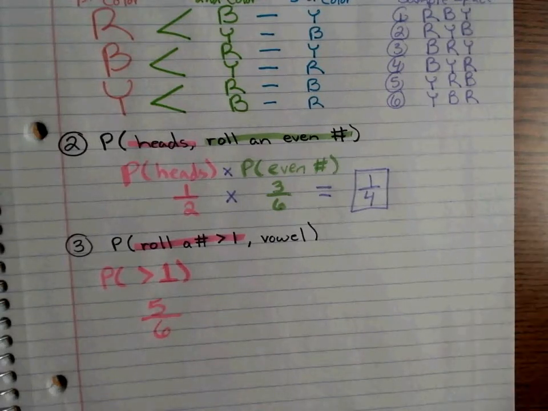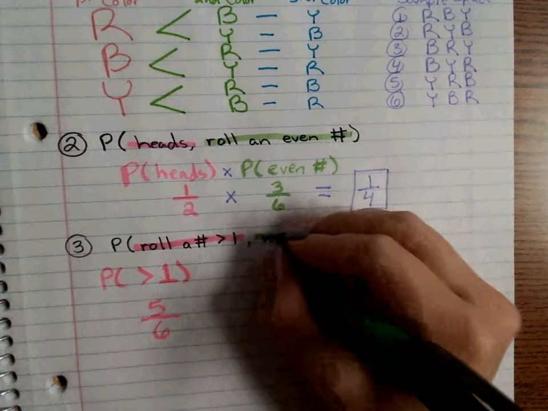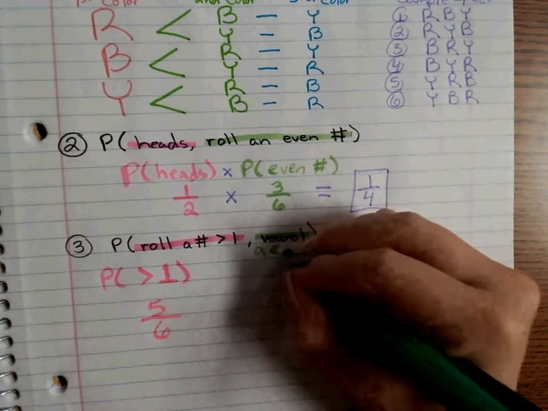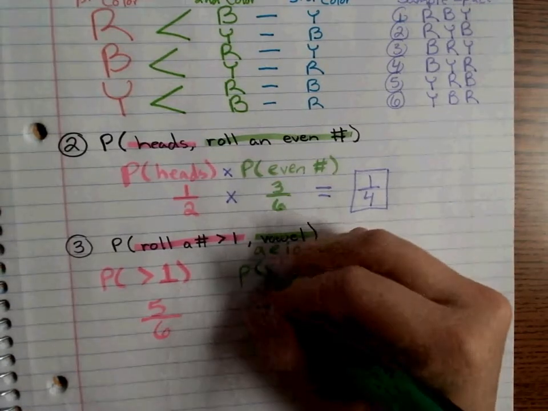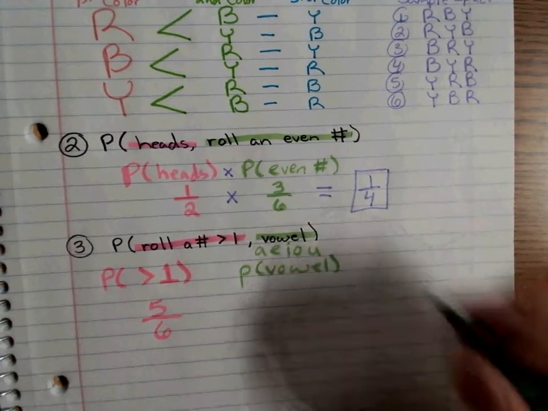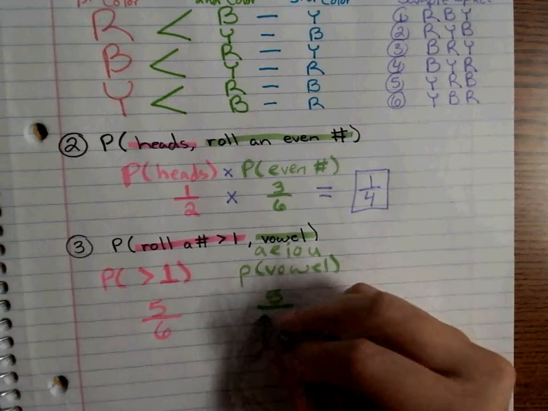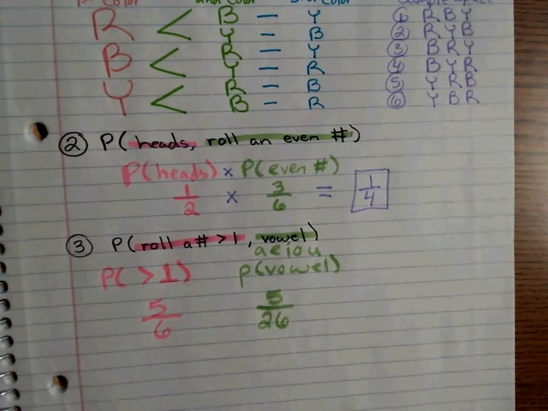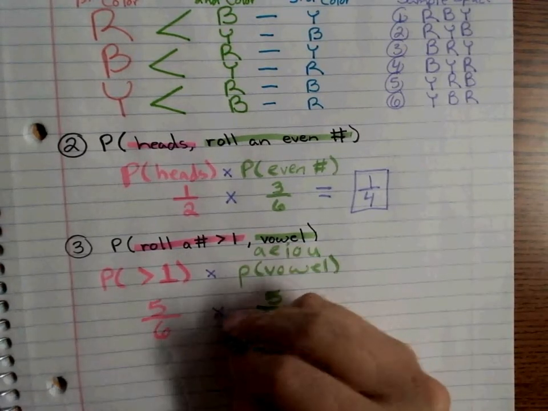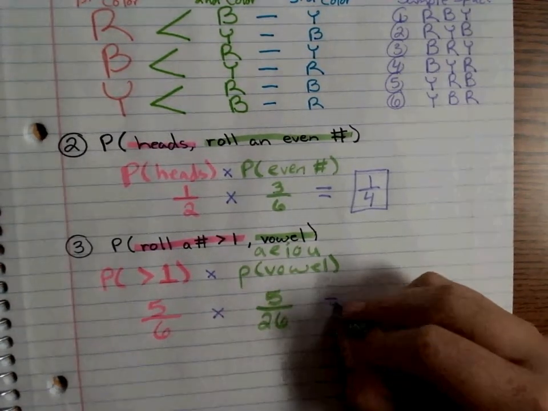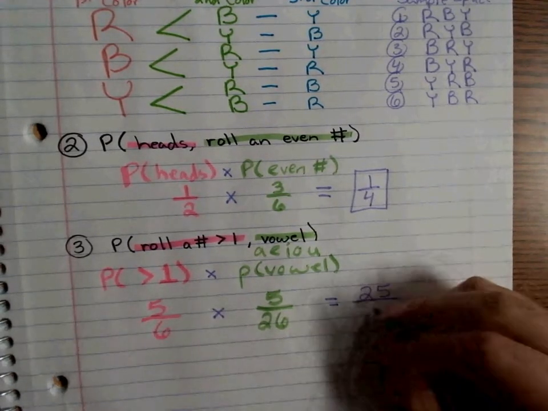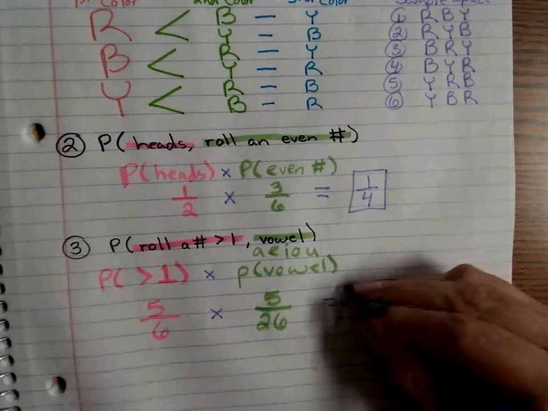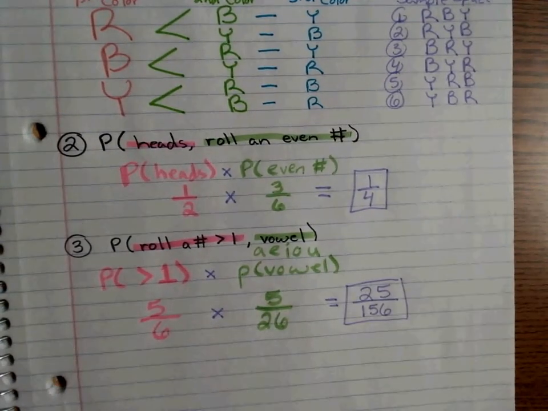A vowel. Okay, remember vowels, we're talking about A, E, I, O, and U. So the probability of a vowel in the alphabet is what? 5 out of 26, because there are 26 letters in the alphabet. Then you're going to multiply them. When we multiply them, we're going to get what? Very good. 25 over 156. And then you're done. Any questions?